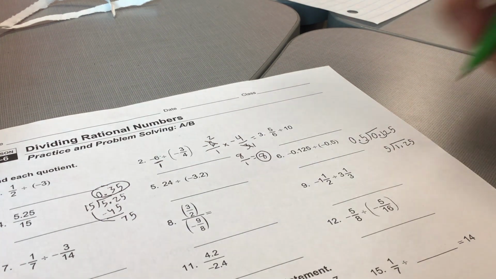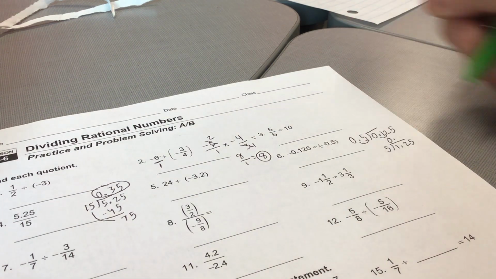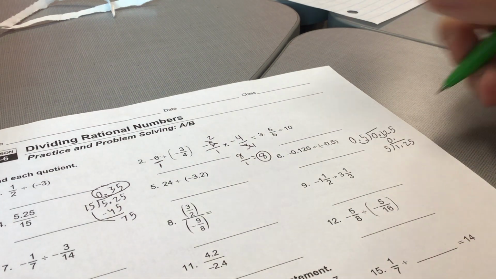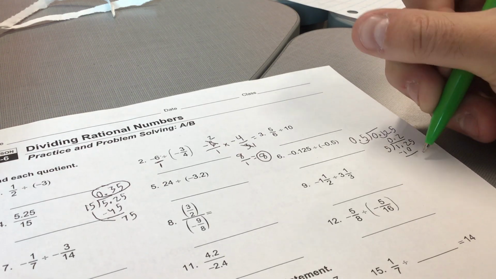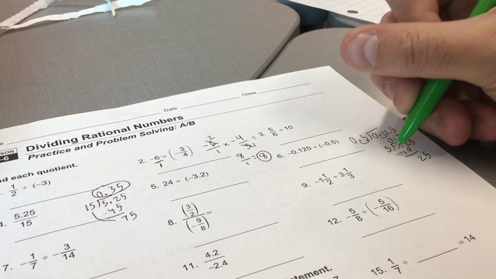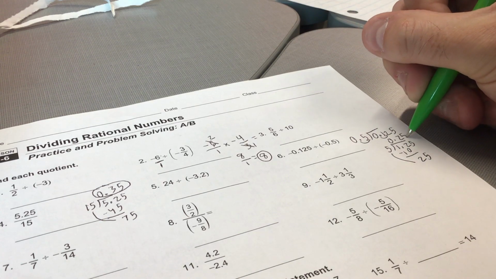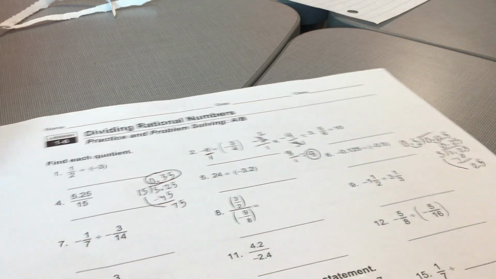5 cannot go into 1, so I put a 0 in a decimal. 5 can go into 12, 2 times. 12 minus 10 is 2. Bring down the 5. And 5 can go into 25 5 times.